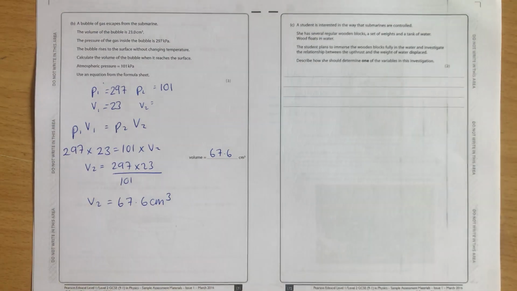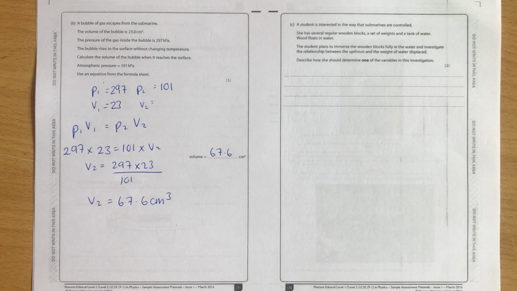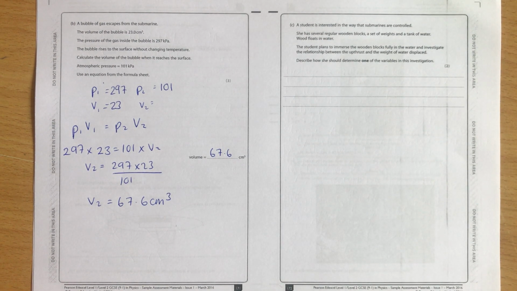So 67.6 centimetres cubed. A student is interested in the way that submarines are controlled. She has several regular wooden blocks, a set of weights and a tank of water. Wood floats in water. The student plans to immerse the wooden blocks fully in the water and investigate the relationship between the upthrust and the weight of water displaced. Describe how she should determine one of the variables in this investigation.